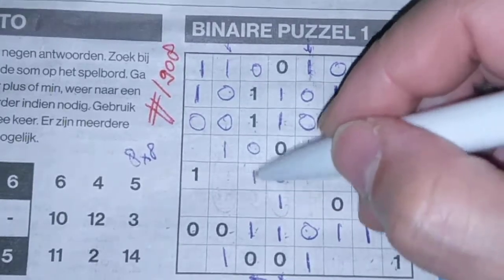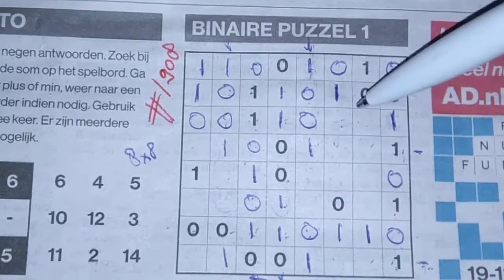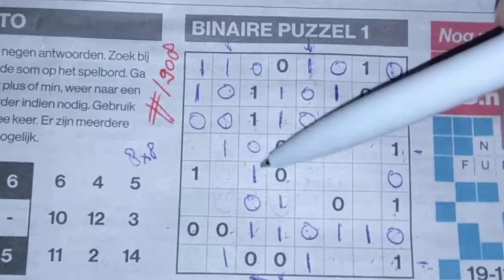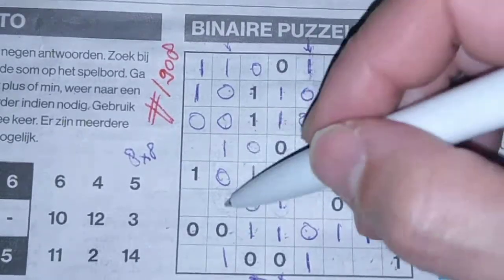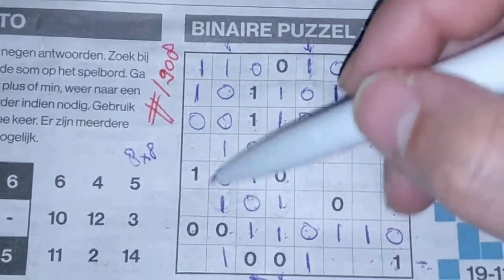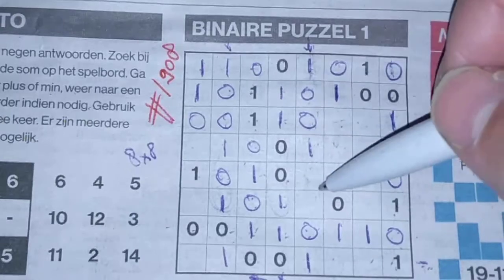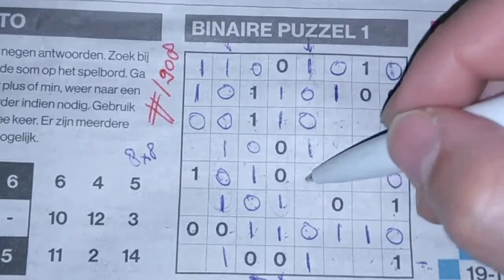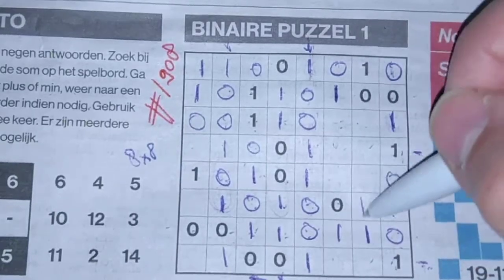With O here, this should be a 1. With 1 here, this should be an O. Alright. And now, between two 1s comes an O. Between two O's comes an 1. Now I need to switch these two numbers in those boxes. With an O here, this should be a 1. With a 1 here, this should be an O. Double O here, 1 there, 1.